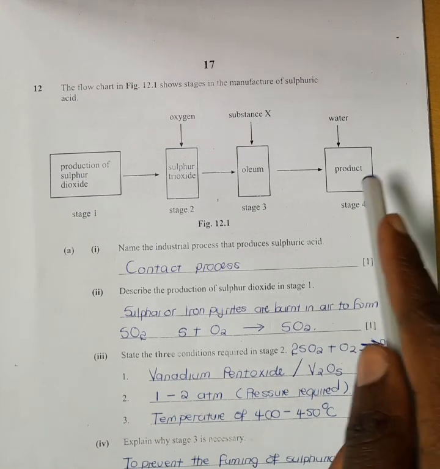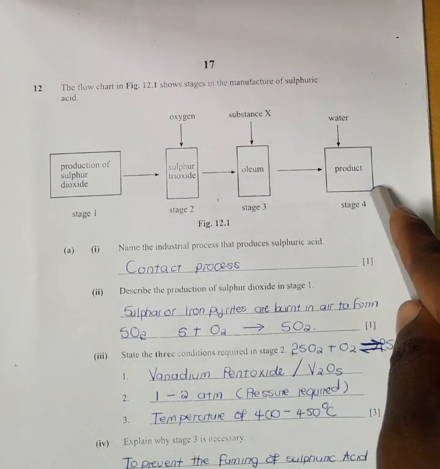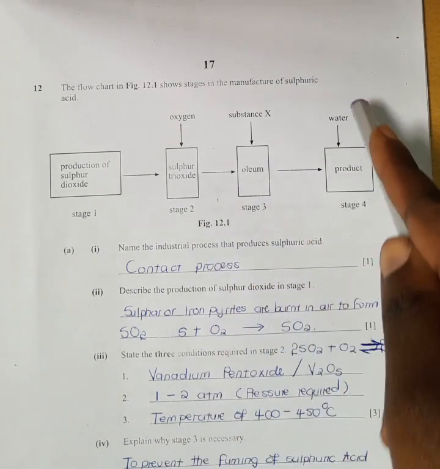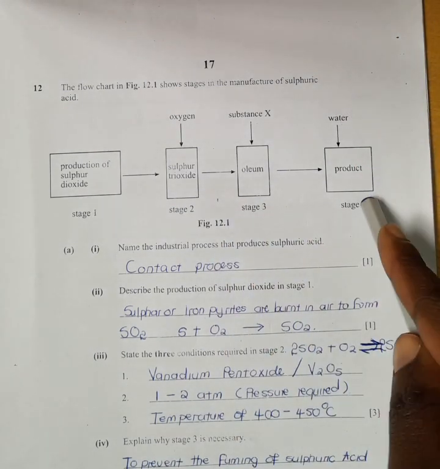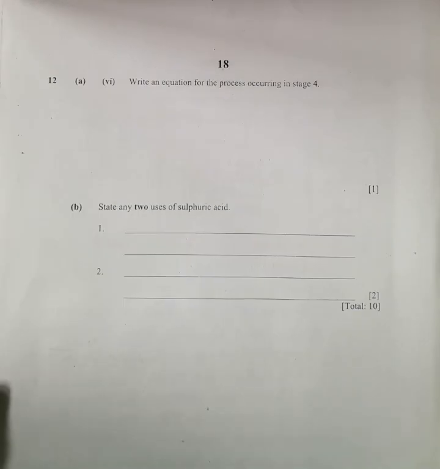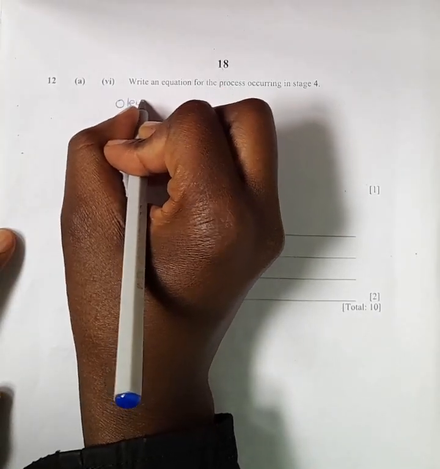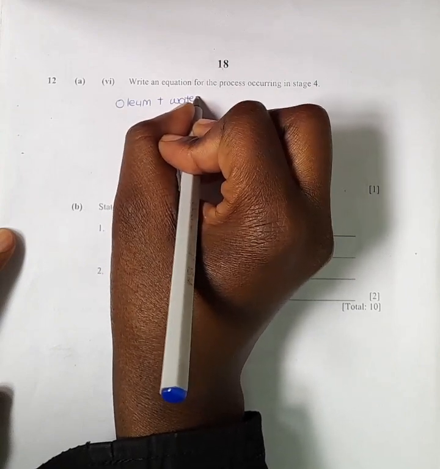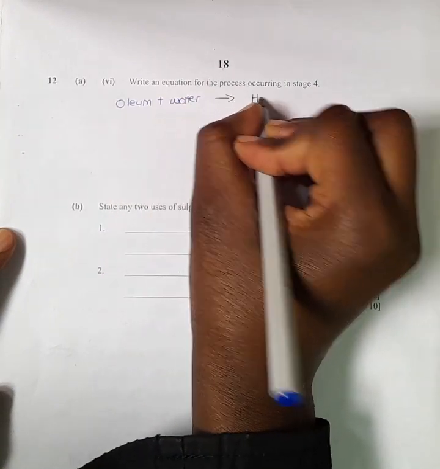So this is stage 4. We are having oleum reacting with water to produce sulfuric acid. So I'm going to write the equation in words and in chemical symbols. So in stage 4 we are having oleum plus water to give us sulfuric acid.